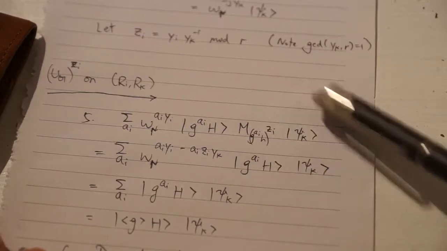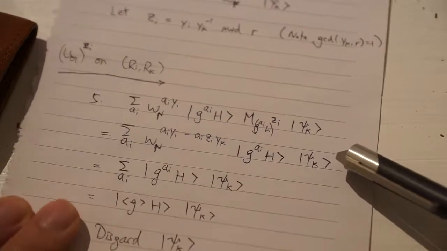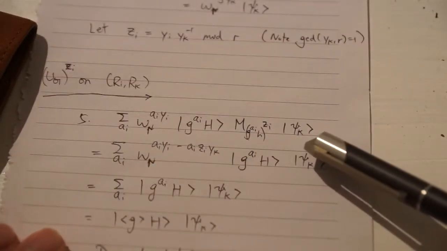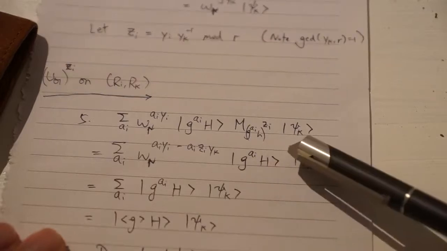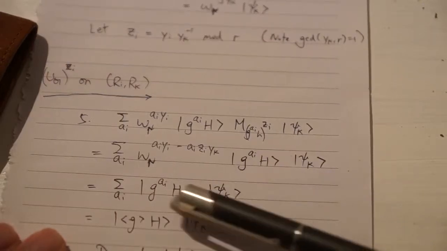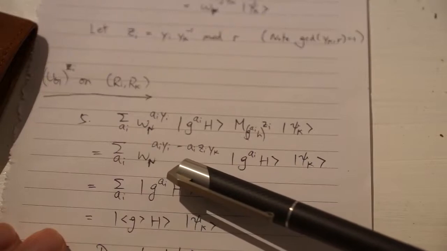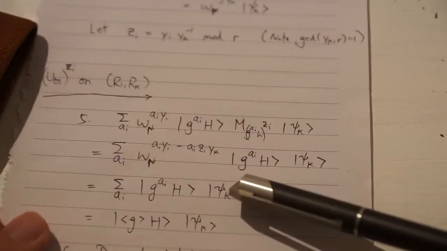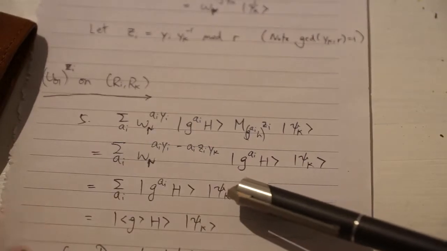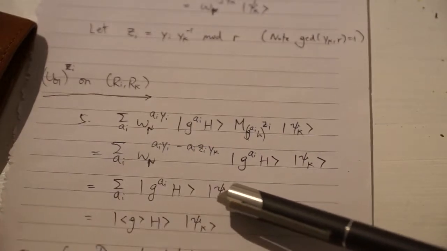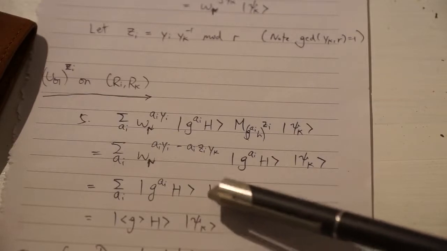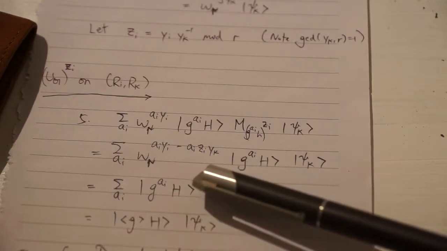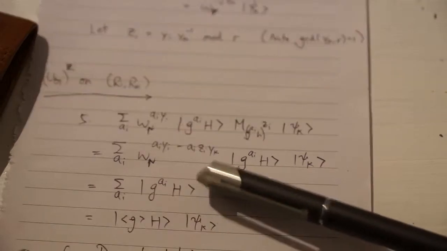Due to the analysis above, we know that psi k is an eigenvector of this operator with eigenvalue omega r to the power negative ai zi. Note that we have substituted j with ai zi and yk.